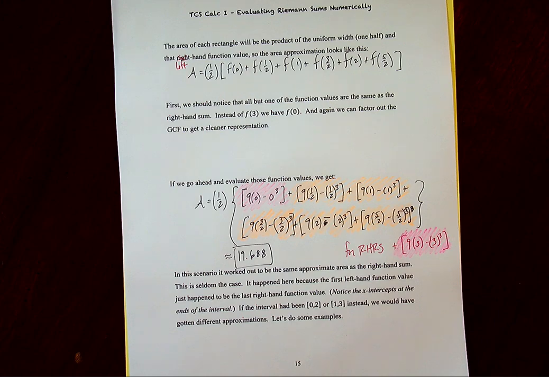And then, of course, if you look back at the graph, you'll notice that it has x-intercepts at both ends of the interval. If the interval had been 0 to 2 or 1 to 3 instead, we would have gotten different approximations. Now, let's actually look at some different ones. And for the left-hand Riemann sums, we will actually be doing some problems that look remarkably similar to the right-hand Riemann sums, and some of them will be different, and I think that's instructive.